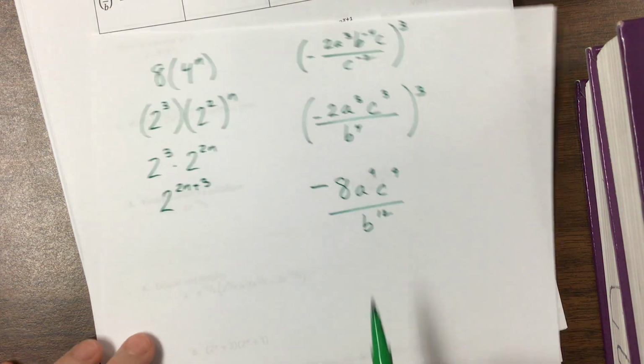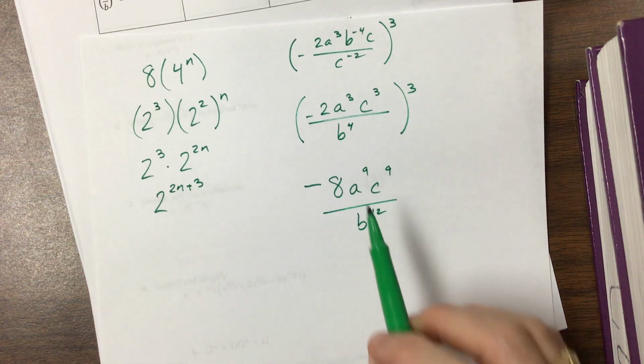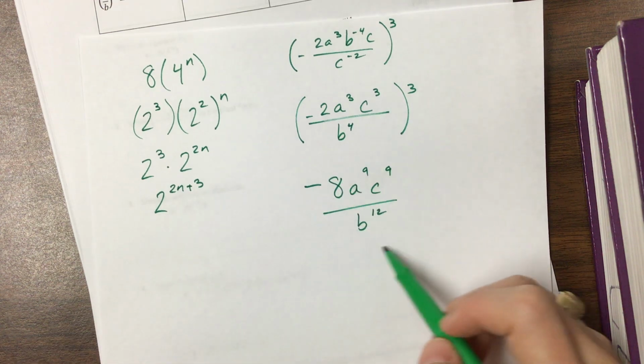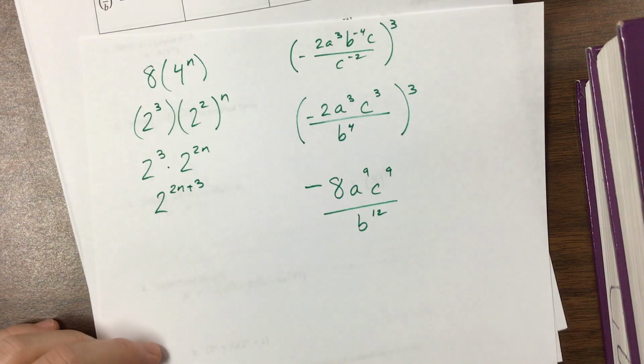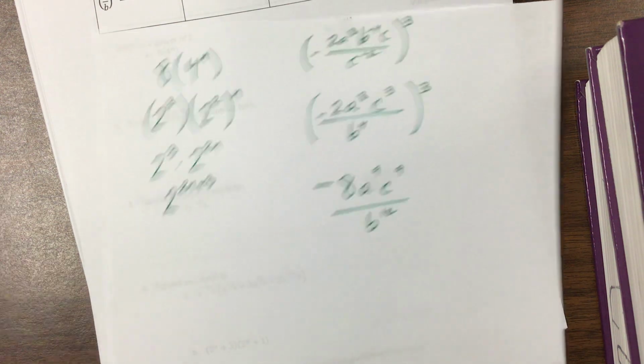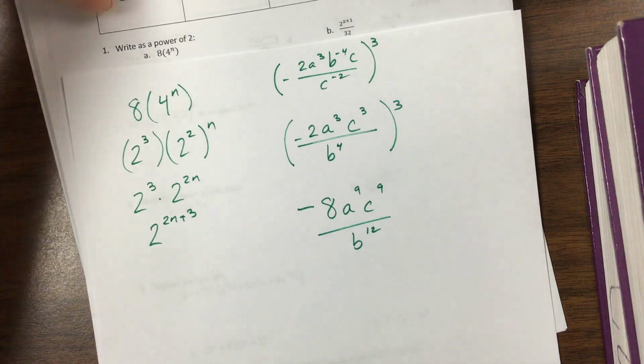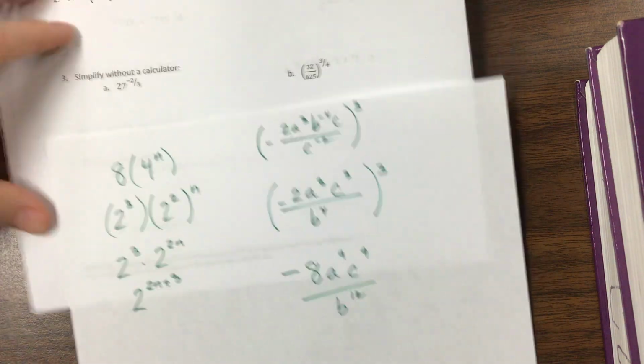My prediction is if you're going to mess this up, you're going to have all of this part correct, because that's not too terrible, but you're going to forget to raise 2 to the third power. But don't do that. That's my guess, that's my cautionary tale. Be careful with that one.